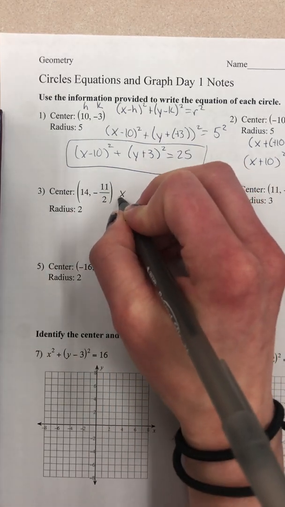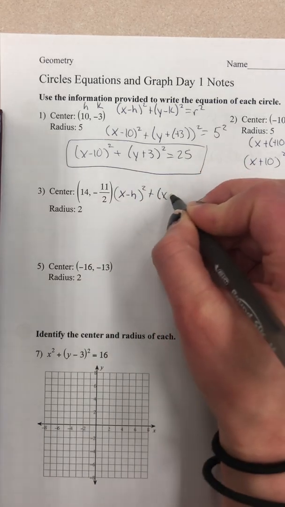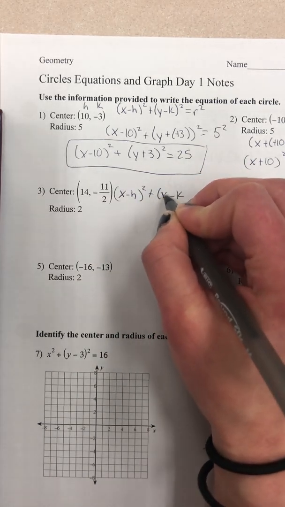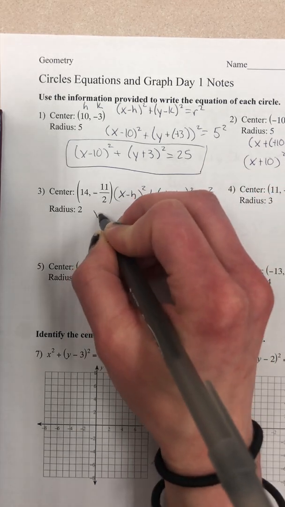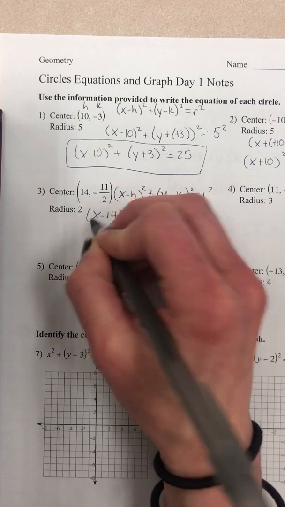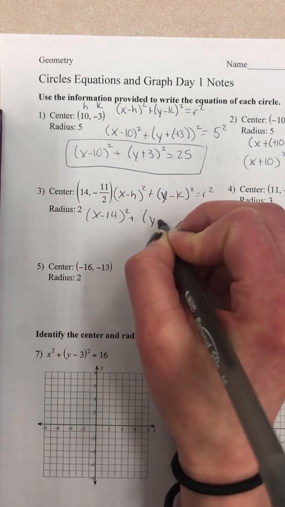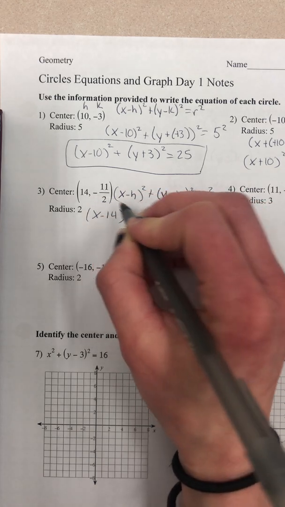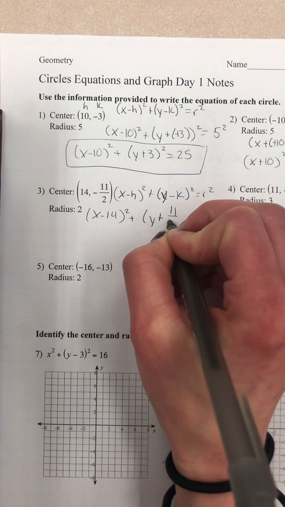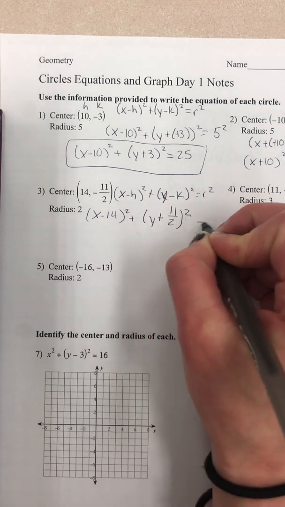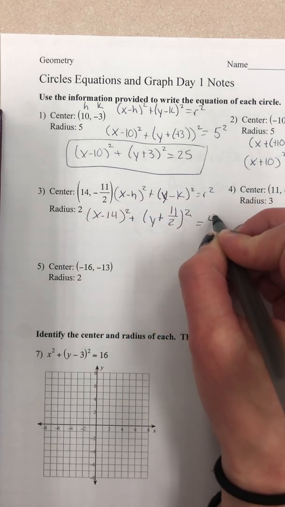We're going to do x minus h squared plus y minus k squared equals r squared. That'd be x minus 14 because that is our x value, plus y. Now, if we subtract a negative, that's the same thing as adding a positive, so I'm going to change the sign. 11 over 2 squared equals our radius squared, or 2 squared, which is 4.